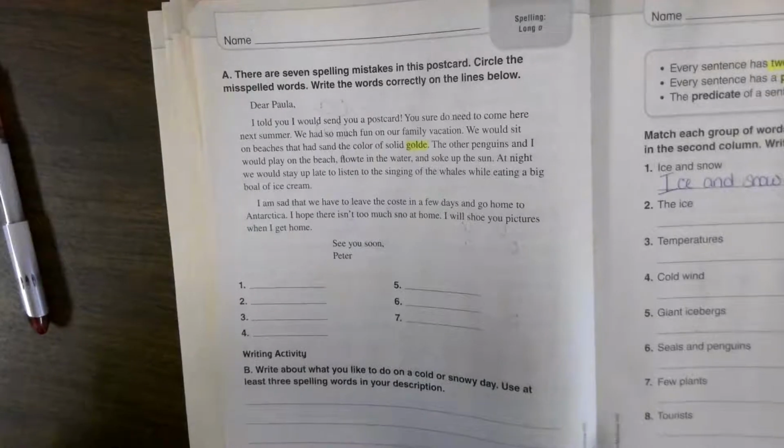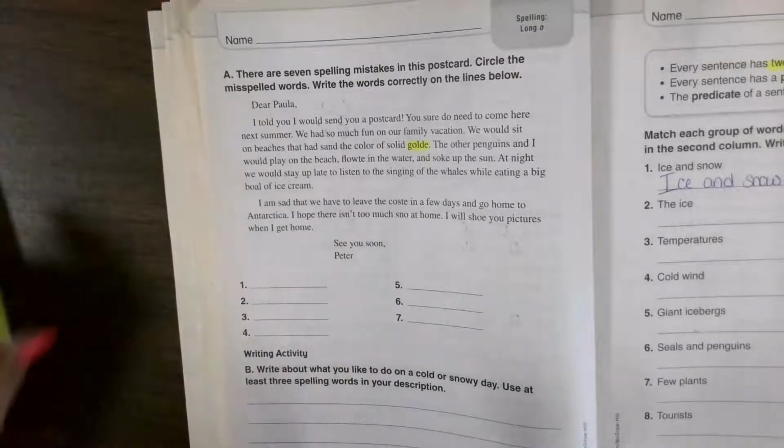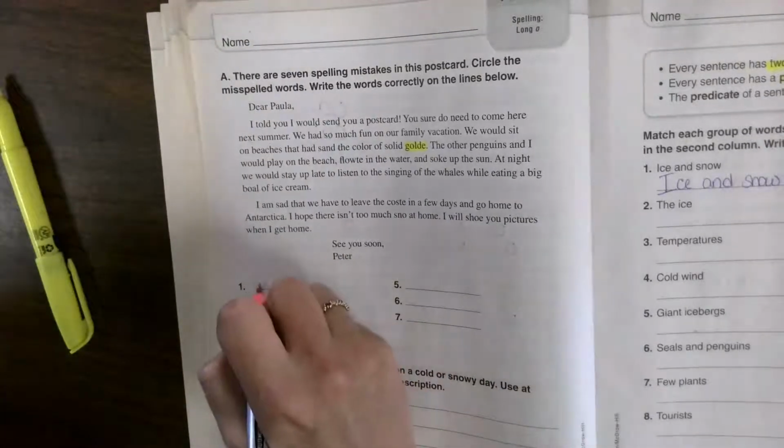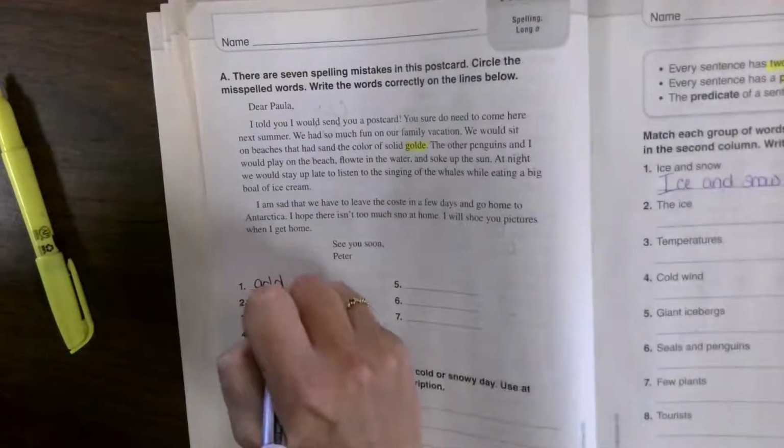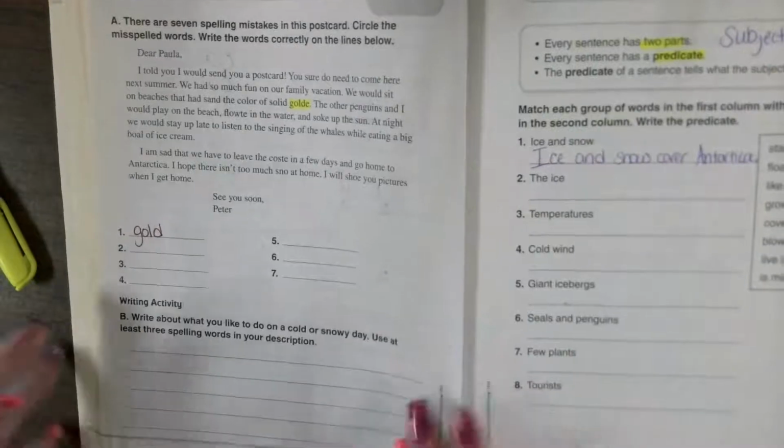We're looking for 7 words that are spelled incorrectly. That's the first one that I see. But again, I was skimming, so there might be one before that. Okay? Gold, and then spell it correctly down below. Alrighty.